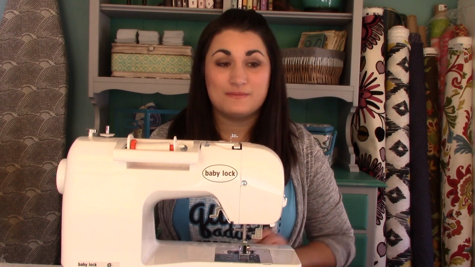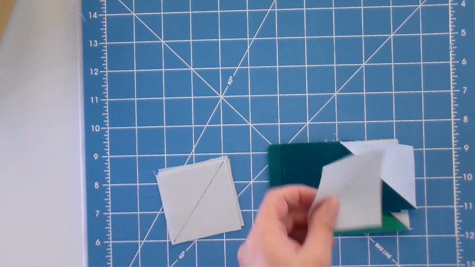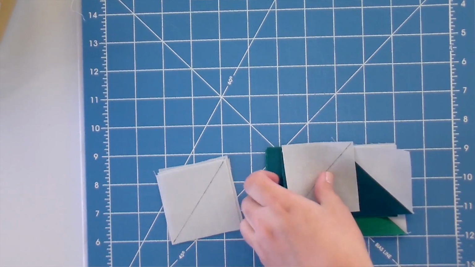Now we're going to do the same thing, but we're going to sew this little square onto the other side of the flying geese.